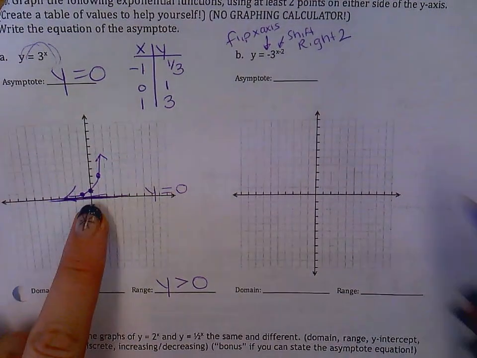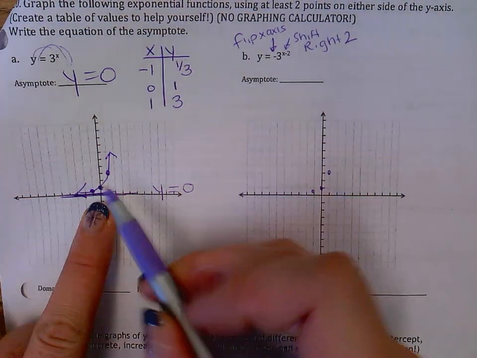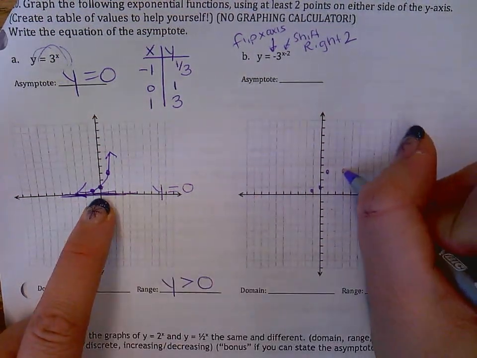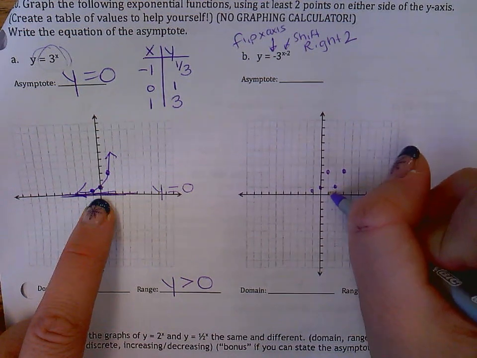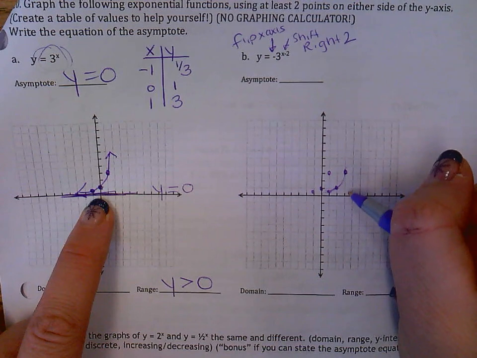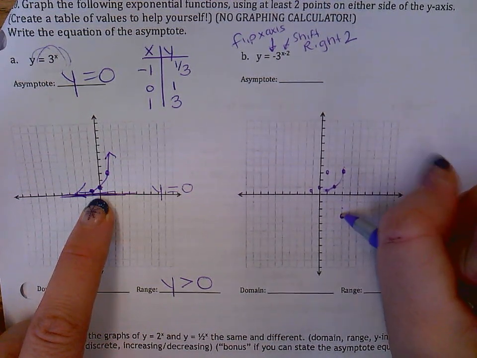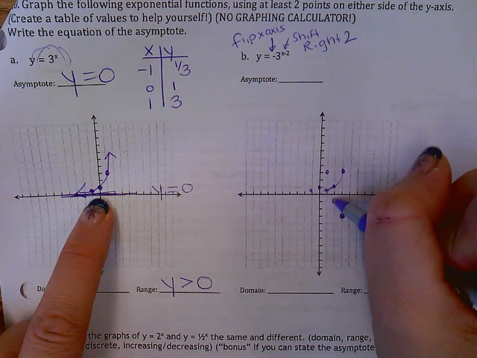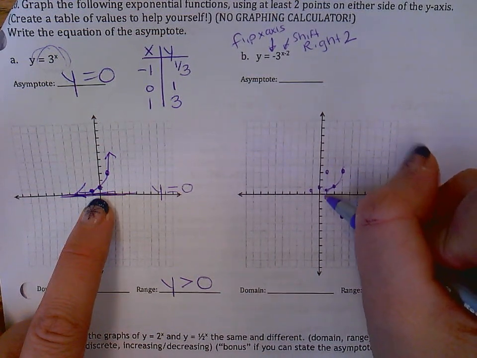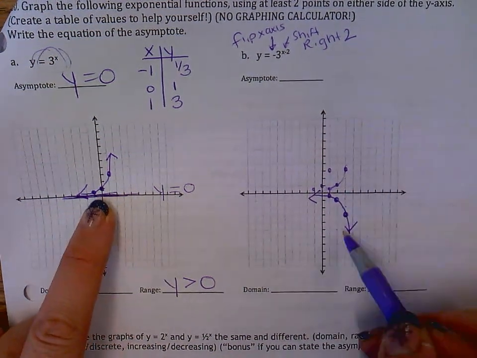So I like to just plot the points again. These were my original points from over here. If I shift those points right 2, now I'm over here, and now I have to flip them upside down. So if I'm up 3, I'm going to be down 3 below the axis. And if I'm up 1, I'm going to be down 1, and then at 1/3. So that's what it would look like when I get flipped upside down.